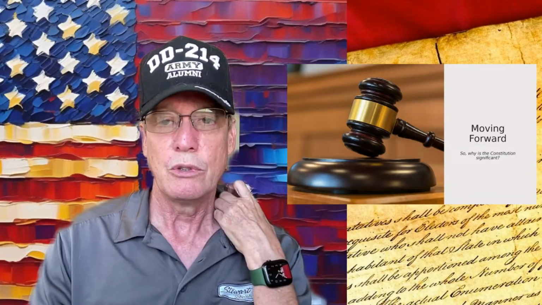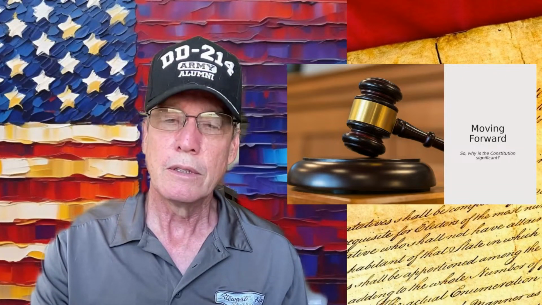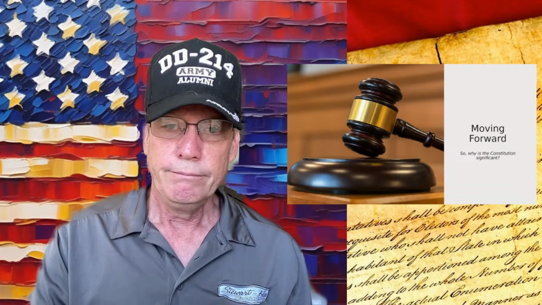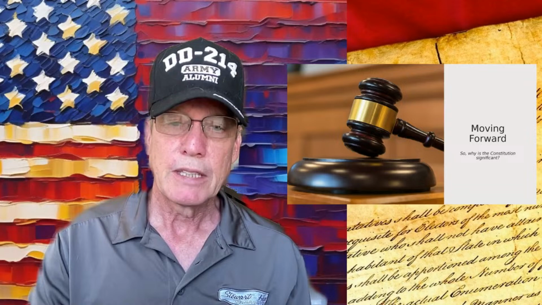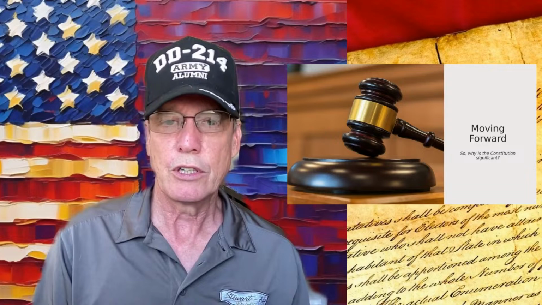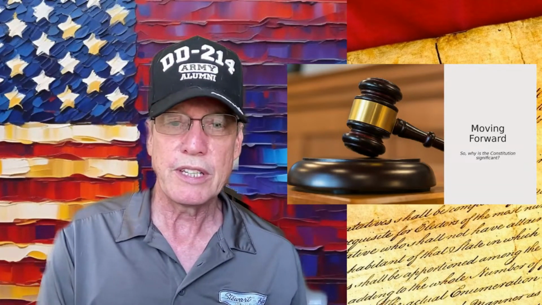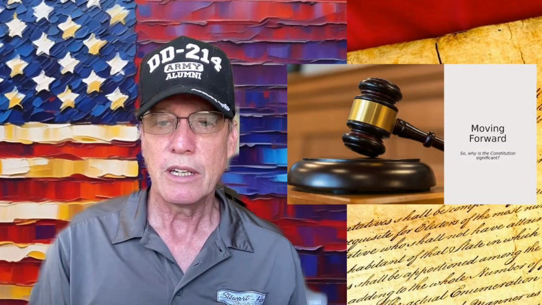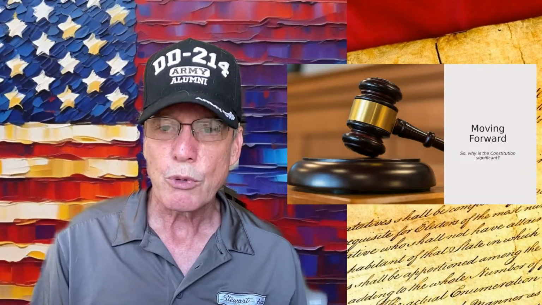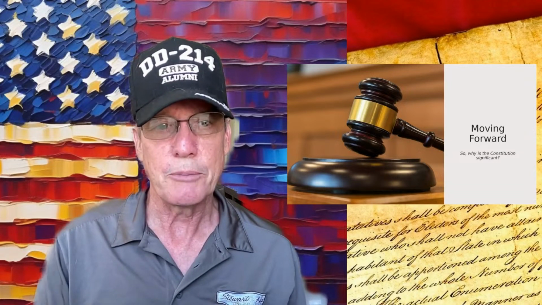Another major issue was the question of slavery. The delegates ultimately agreed to what's called the 3/5 compromise, which counted 3/5 of the enslaved population for both representation and taxation purposes. Now, this compromise, while deeply flawed and morally troubling, was a pragmatic solution to ensure the Constitution's adoption.